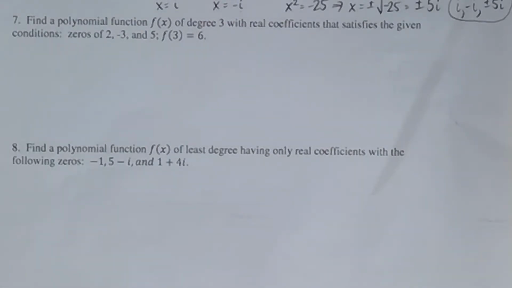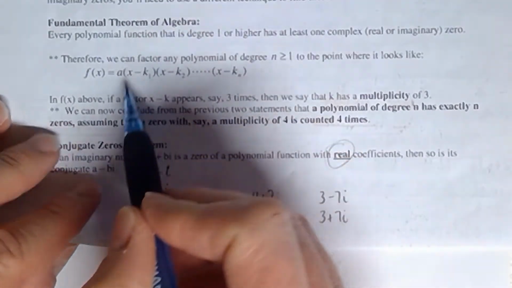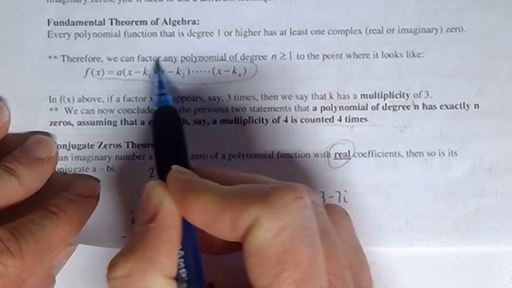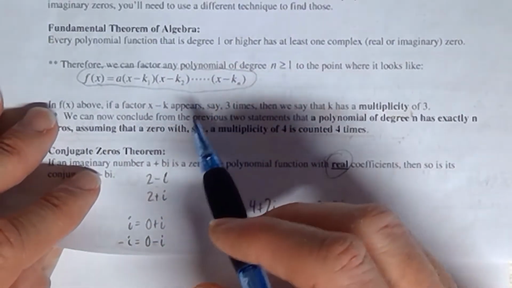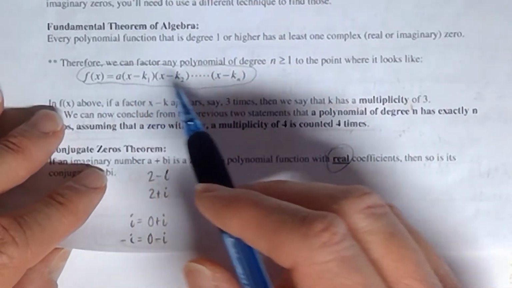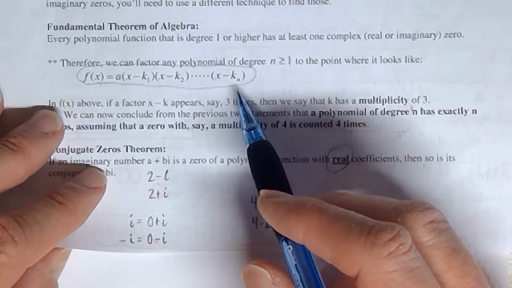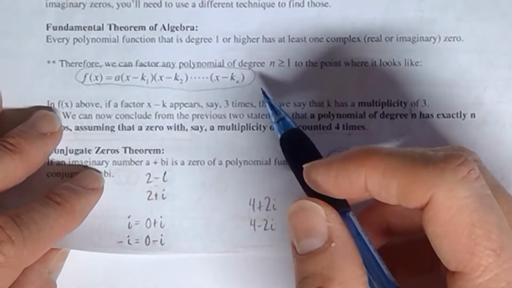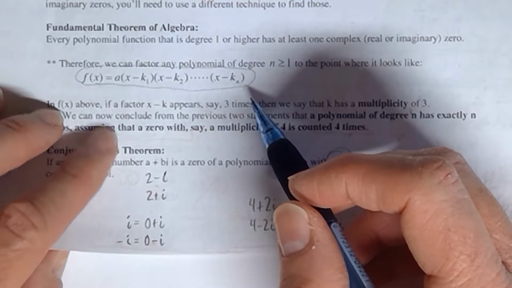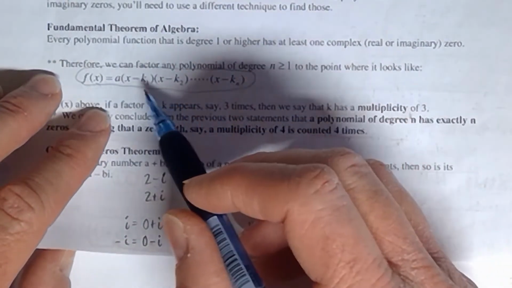And the way to do this usually is you take this thing that's on the front side of the 3.3 worksheet, this thing right here. What this is saying is that any polynomial, if you break it all the way down to all of its linear factors, and sometimes we don't take it that far, but if you did, the point is that if you take all your zeros for your function, it can be broken down like this.